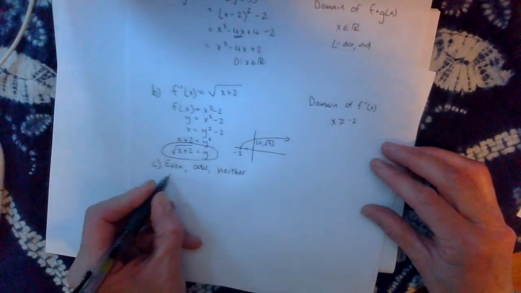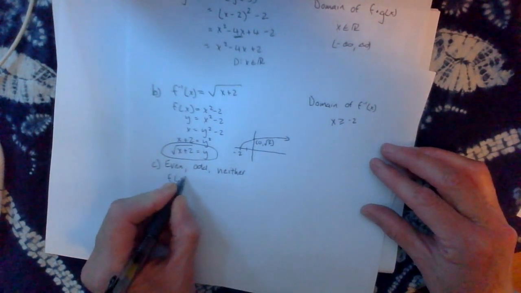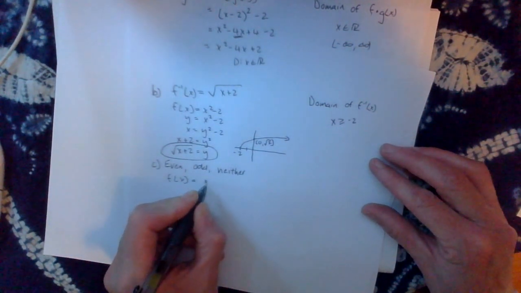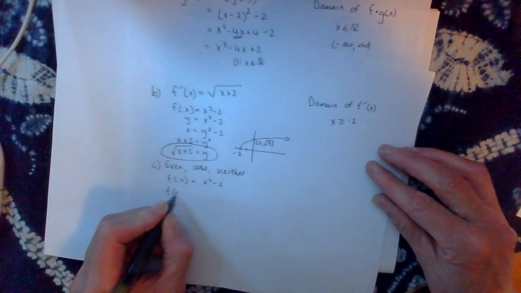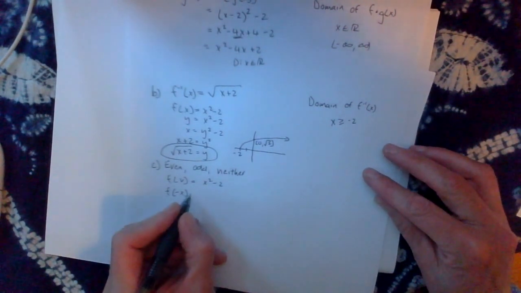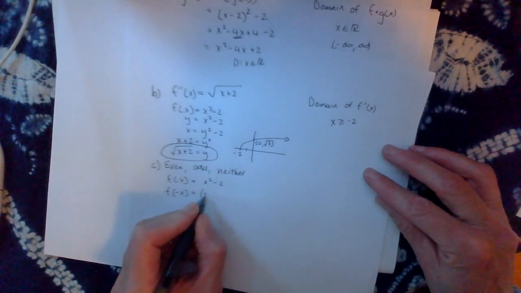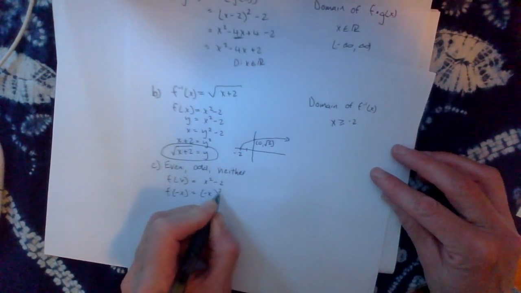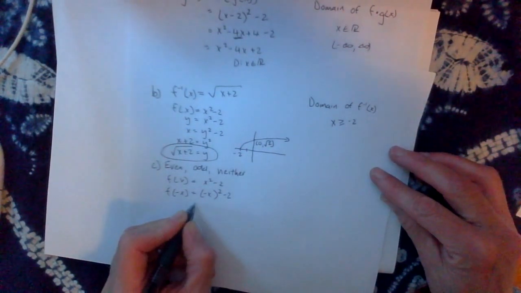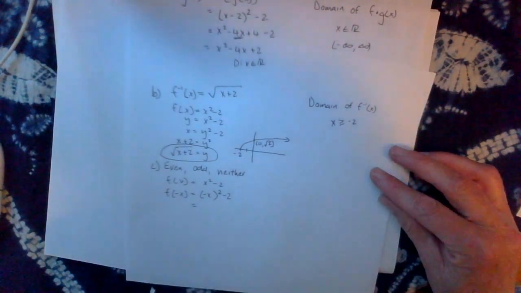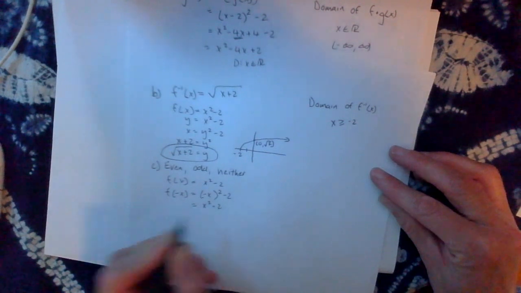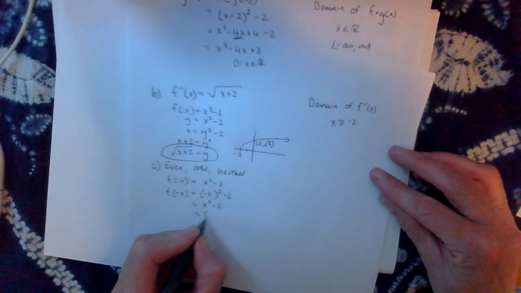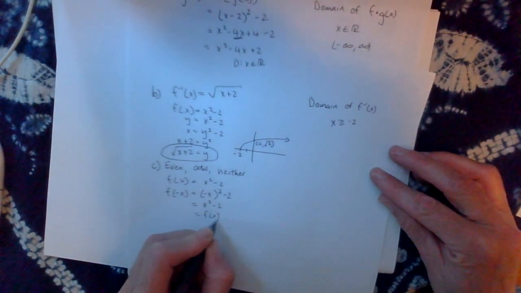All right, lastly, are they even or odd or neither? Well, let's look at f of x. Is it even or odd or neither? To find out, I substitute negative x for x, and I see what I get. Negative x squared is negative x times negative x, which is x squared. Ooh, and that equals f of x.